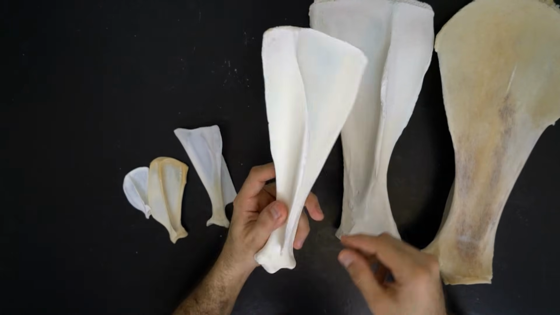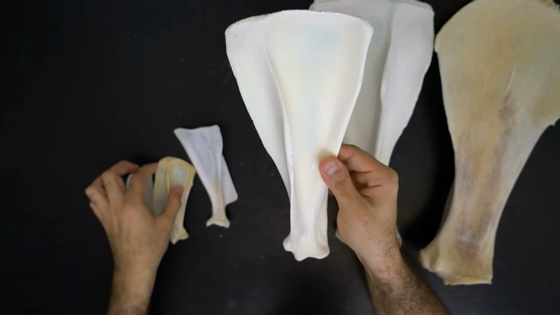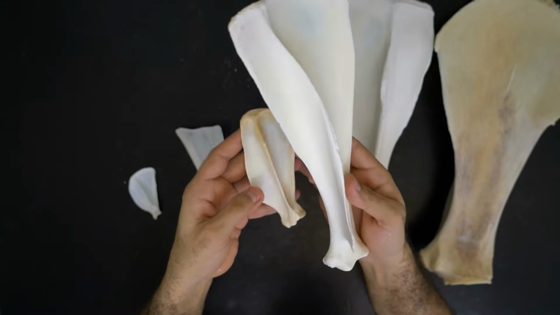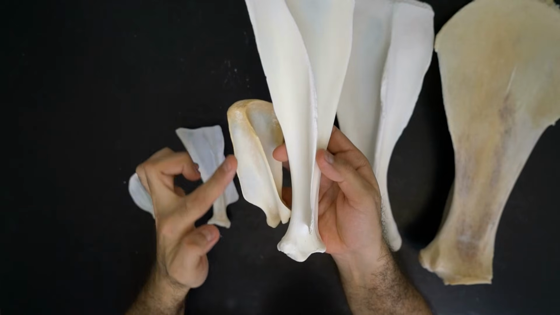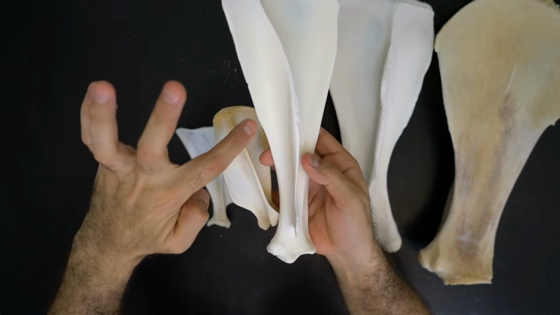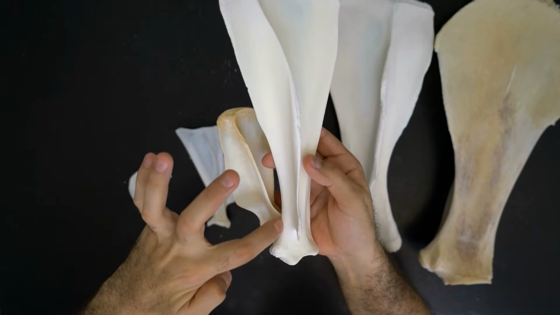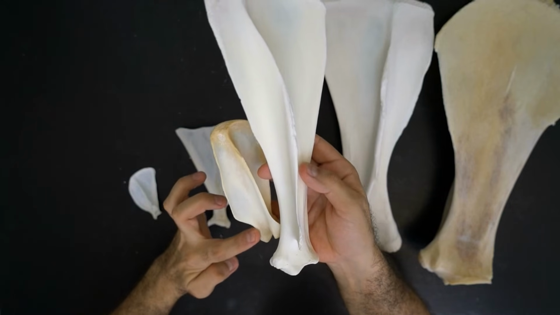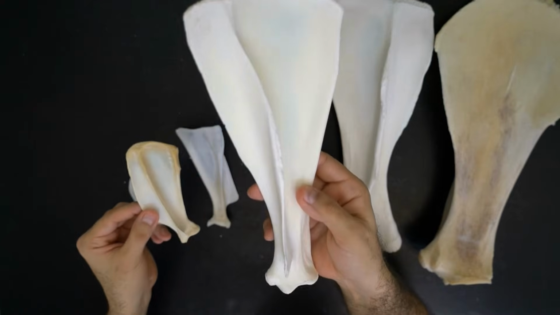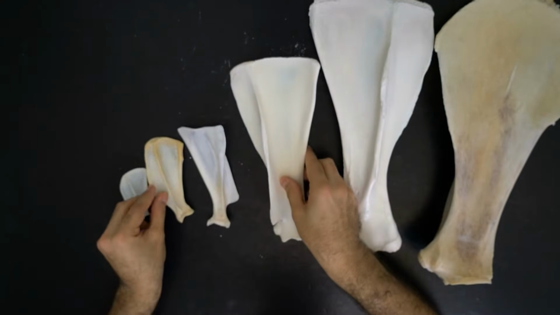It's not the case, for example, here. Let's compare this one to this one here. This is the cranial border, this is the cranial border, and this is the cranial border. The cranial border is here convex, concave, and forms the scapular notch. This is ox, and this is dog.